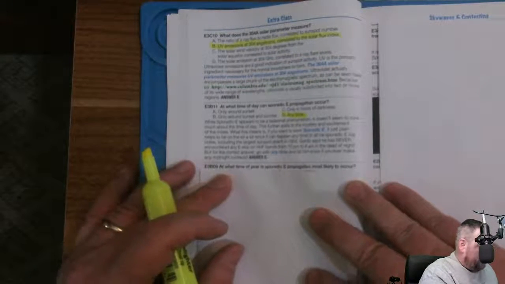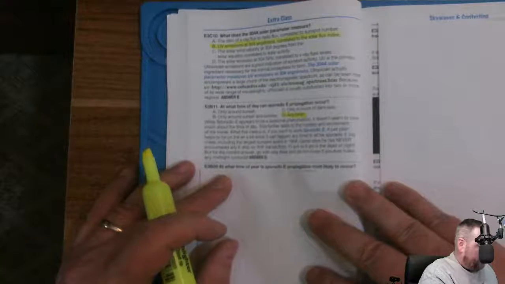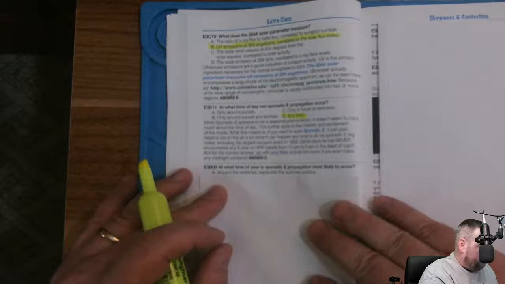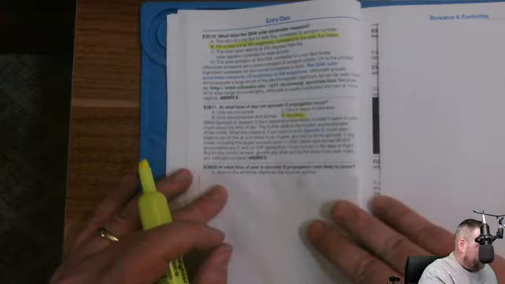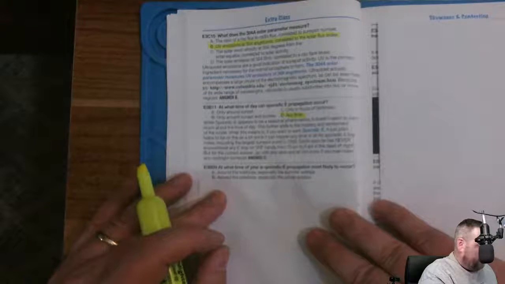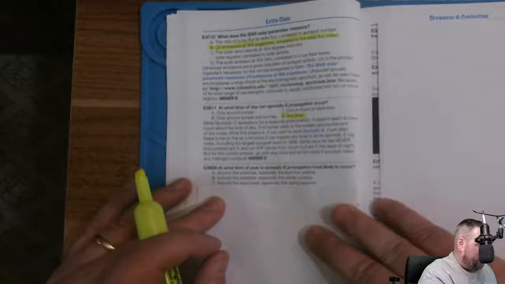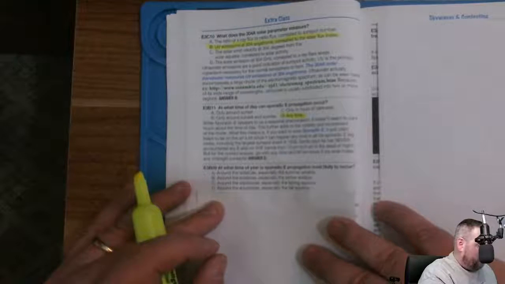Next question here. At what time of year is sporadic propagation most likely to occur? A, around the solstices, especially the summer solstice. B, around the solstices, especially the winter solstice. C, around the equinoxes, especially spring equinox. Or D, around the equinoxes, especially fall.